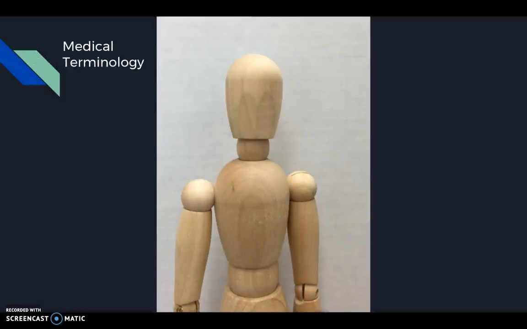Now, moving on to medical terminology, we have the cephalic, or the head. We have the frontal, or the forehead. Orbital, eyes. Nasal, nose. Buccal, cheeks. Oral, mouth. Mental, chin. Cervical, neck.